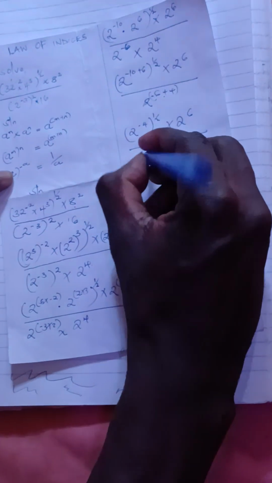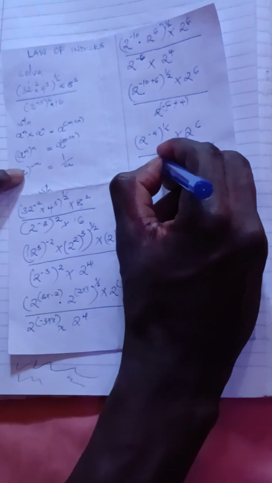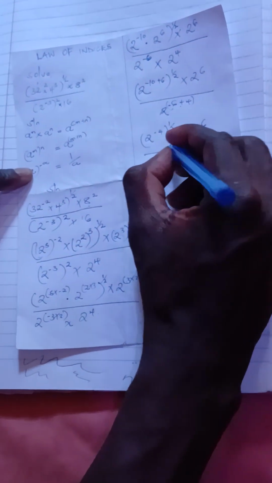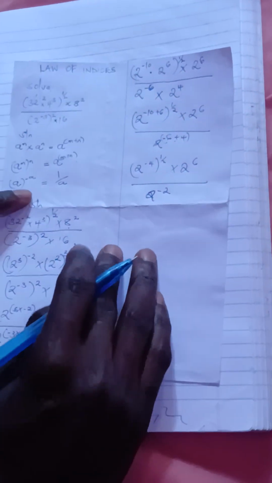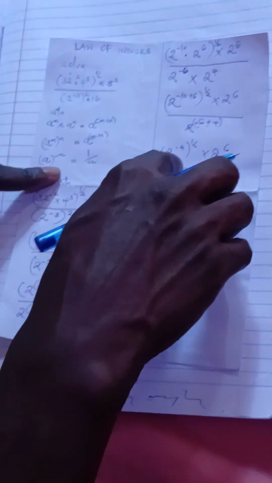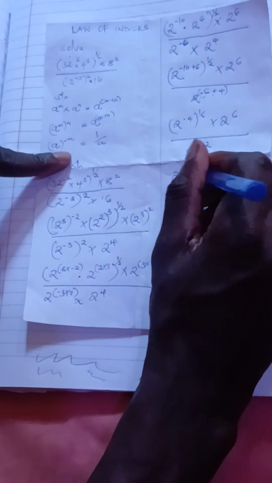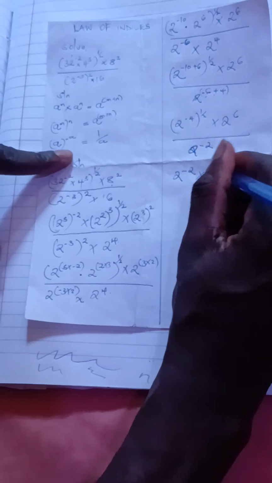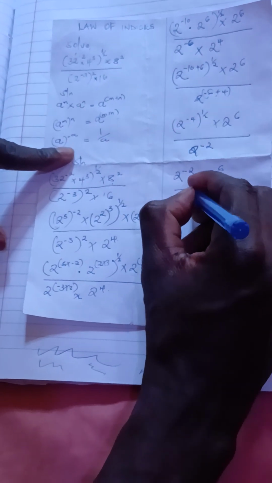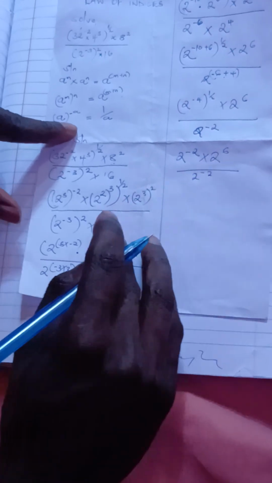Over the denominator, if we simplify, we'll have 2 raised to negative 6 plus 4, we have negative 2. So from the law of indices, if we have a variable raised to an index raised to another index, we multiply the index. So we have 2, negative 4 multiplied by half, we have negative 2. Then we have solved the bracket, so times 2 raised to 6 over 2 raised to negative 2.